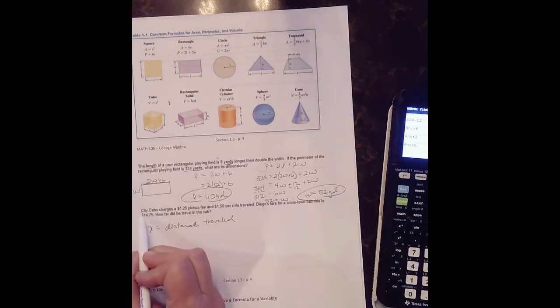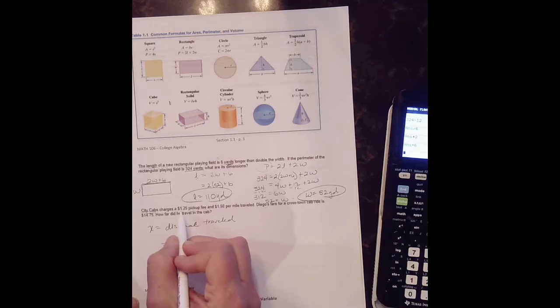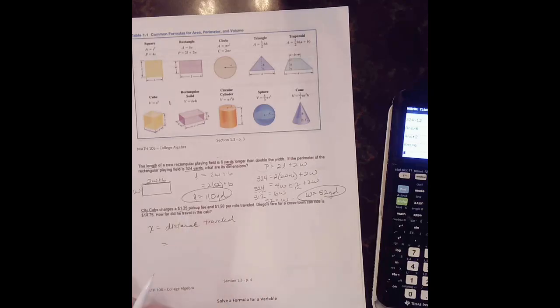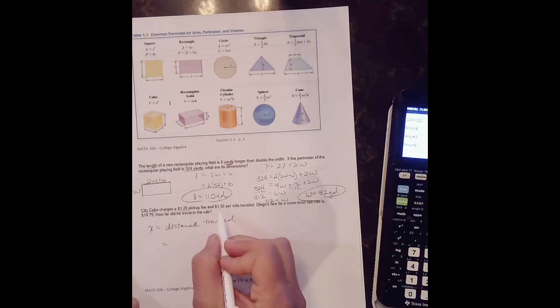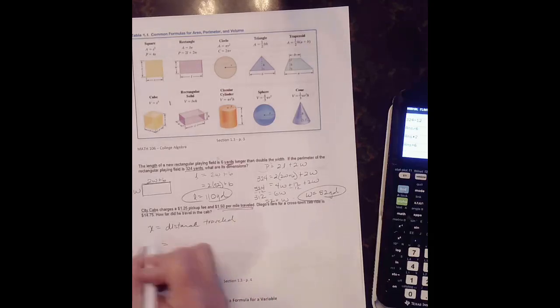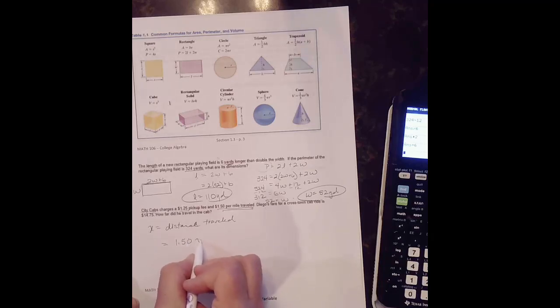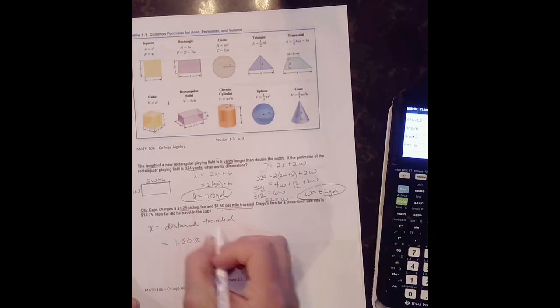Okay. I know that I'm going to be charged for my fare a set fee of $1.25, but then I'm going to get $1.50 per mile that's traveled. So that means I'm going to multiply that times X. So I'm going to have $1.50 times X, plus my pickup fee of $1.25.